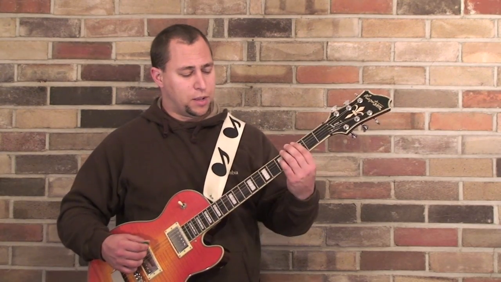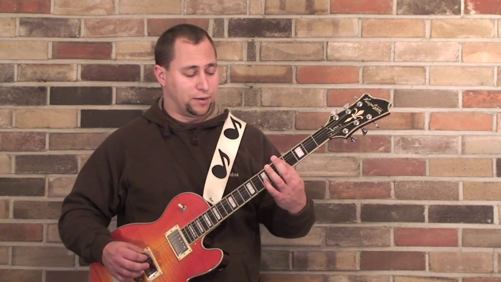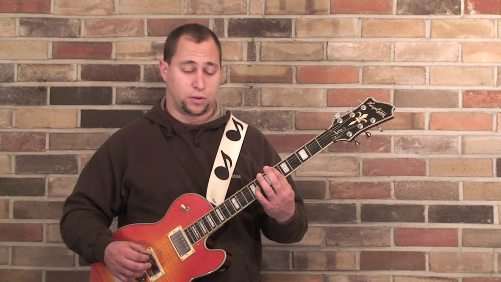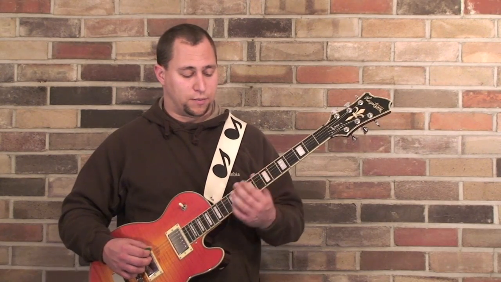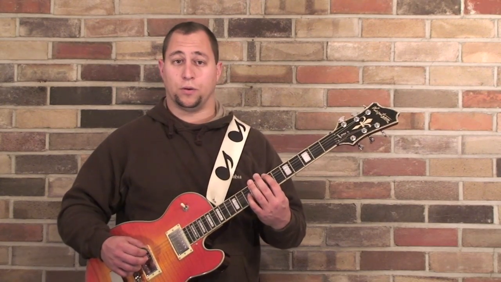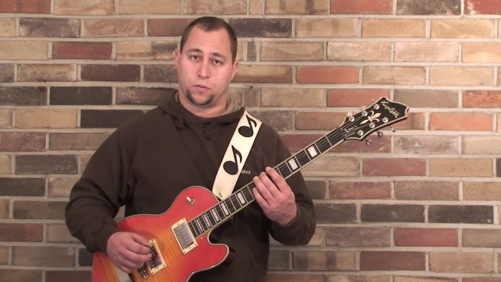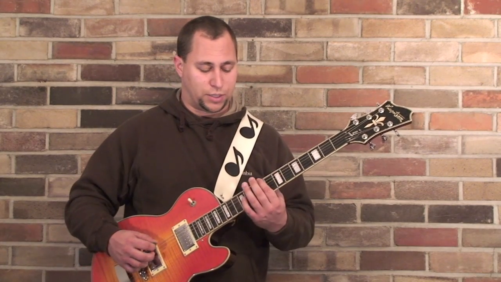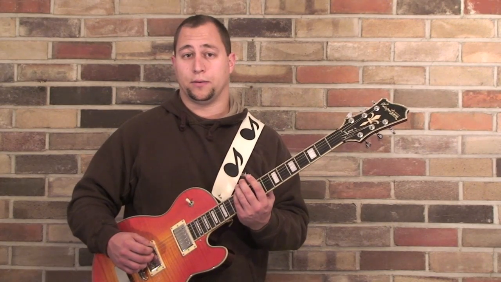It carries on this way all the way up. We've got G sharp, then A sharp, B at the 7th fret. C, remember, is a natural semitone again. So we're up at B to C, C sharp, D, D sharp, and E.